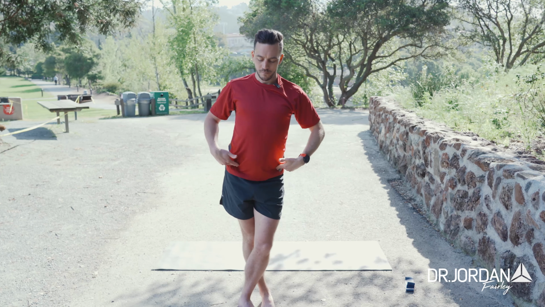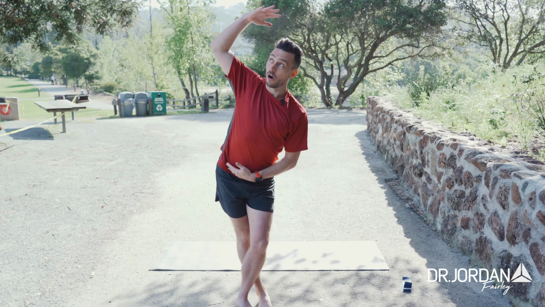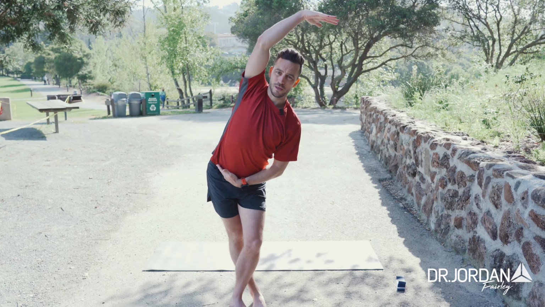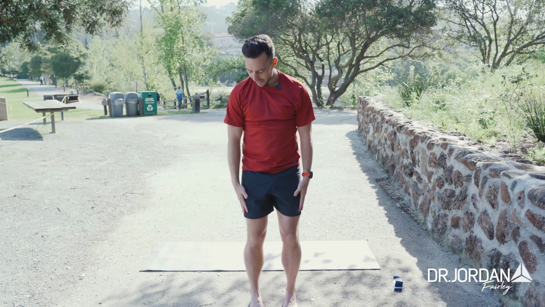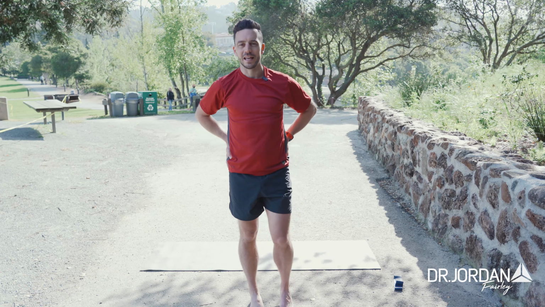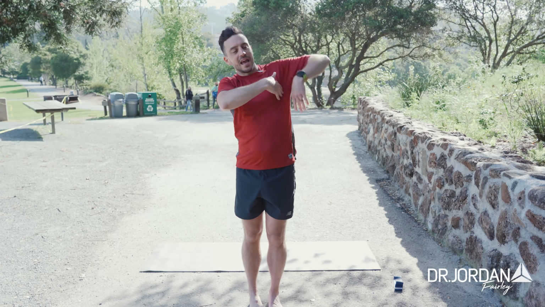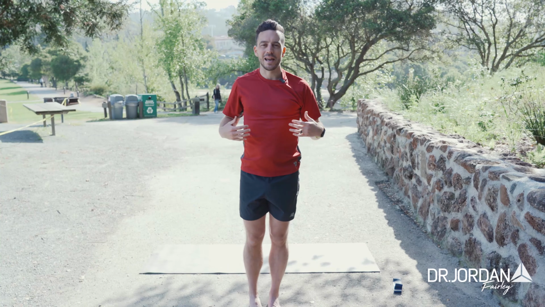Again, cross over, hips go back, arm comes up, breathe, and stretch. Really, really good stretch for just getting the whole outside of the legs here, and also integrate that then into your upper body and your arms.